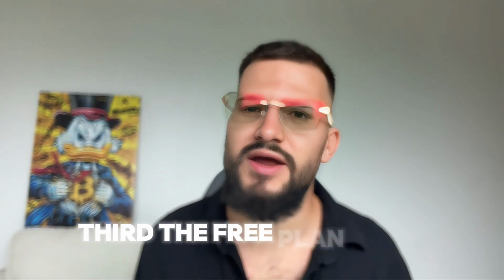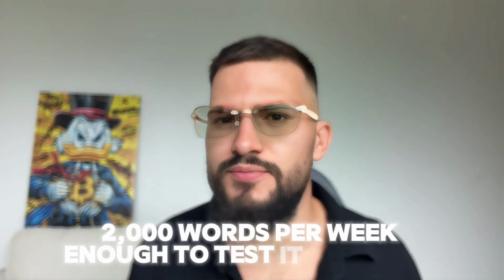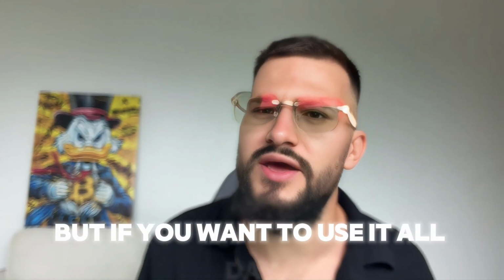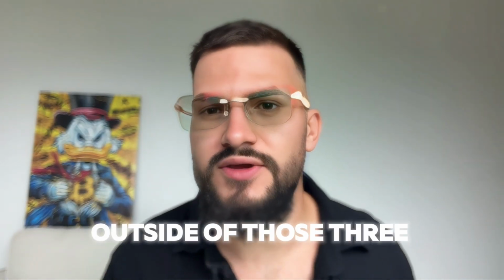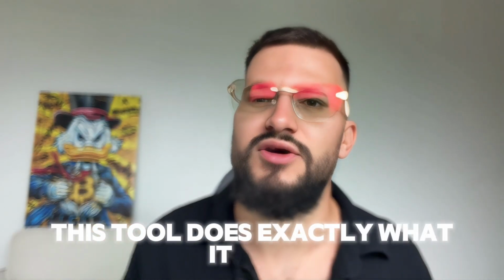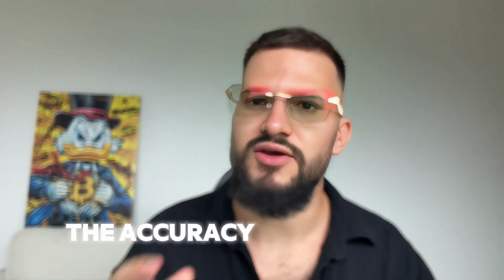Third, the free plan has a limit of 2,000 words per week. Enough to test it properly, but if you want to use it all day, every day, you'll need Pro. Outside of those three things, this tool does exactly what it says. The speed improvement is real, the accuracy is genuinely impressive.